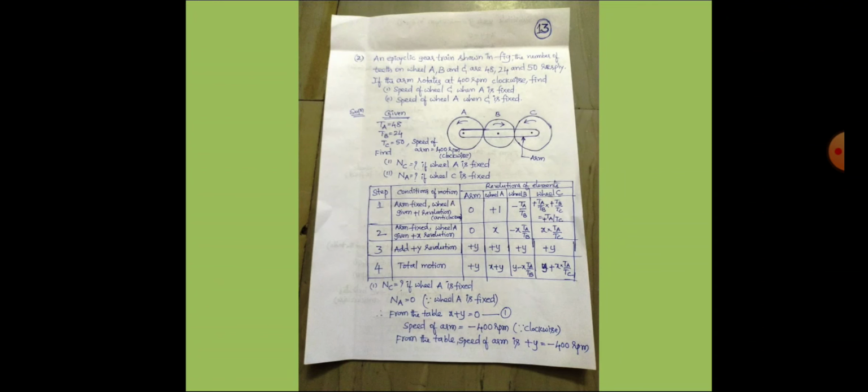Now if I take arm, what is the second step value? 0. And what is the third step value? Plus Y. If I add 0 plus Y, I am going to get plus Y. What is this plus Y indicates? It is the speed of the arm in the table. Next, go to the wheel A. Second one is X. Third step is plus Y. If I add these two, X plus Y, that is indicating the speed of the wheel A.